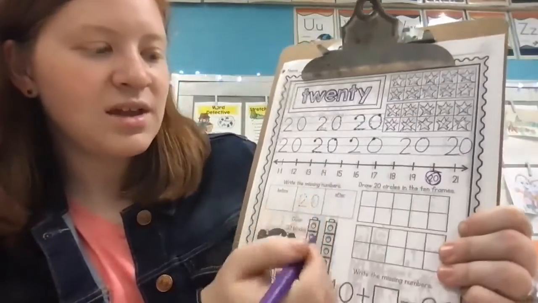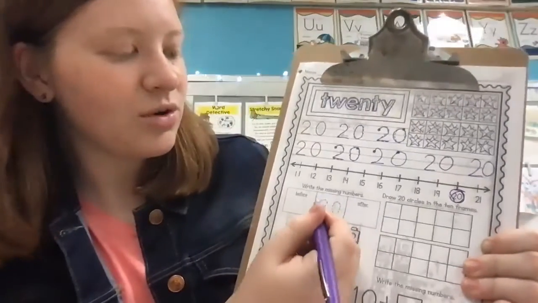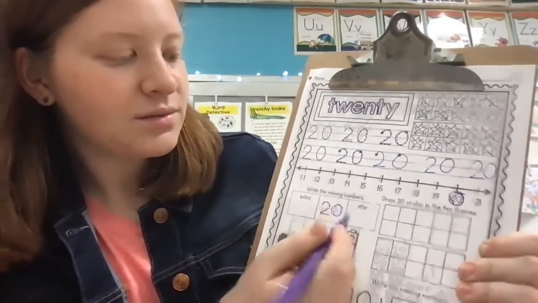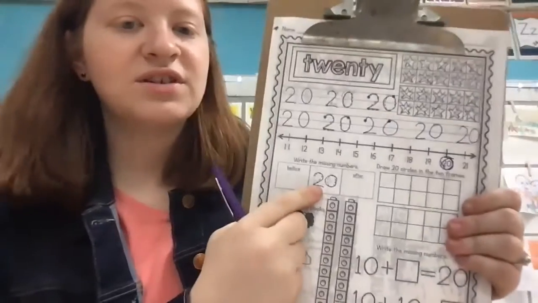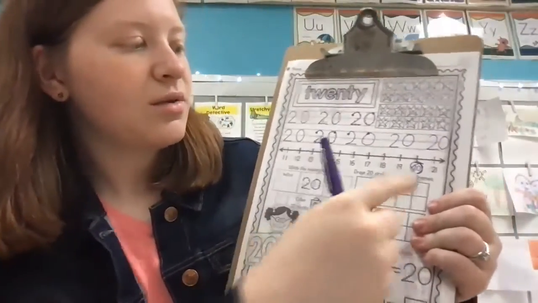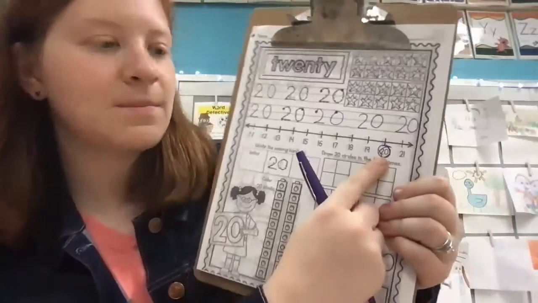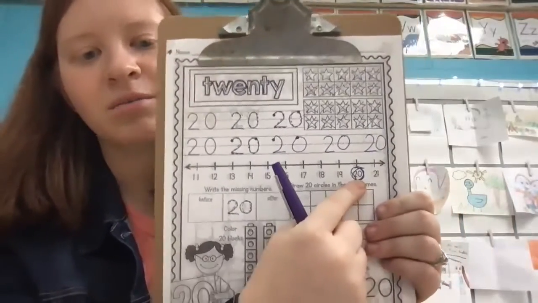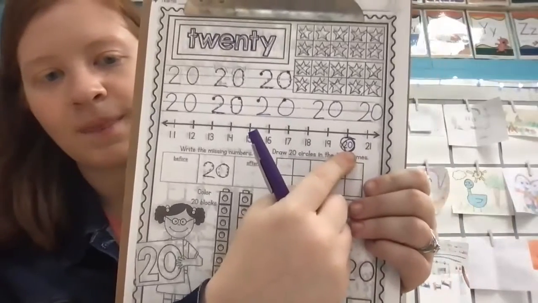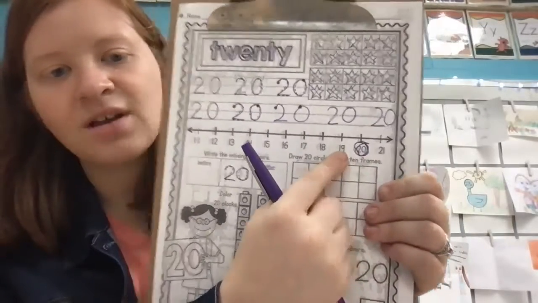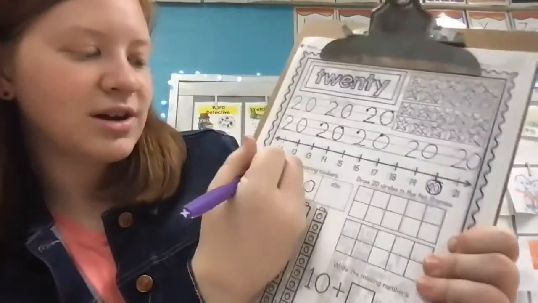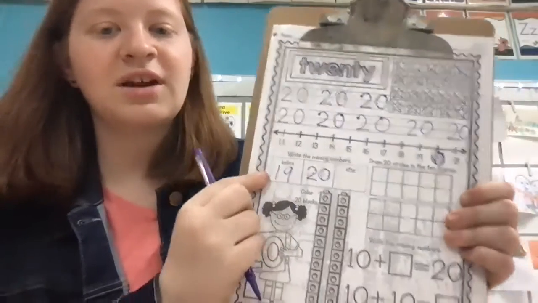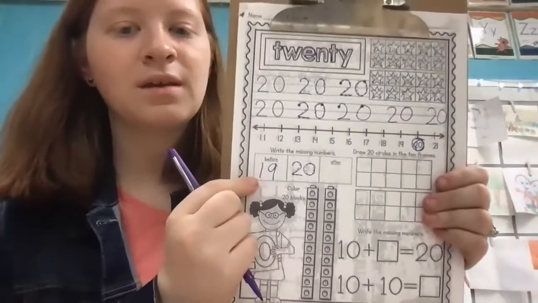All right, and in our box that says write the missing number, we're going to go ahead and trace our number 20 one more time. Now we're going to use our number line as a resource. We're going to point to our number 20, and then we're going to think what number on the number line comes before the number 20. That's right. The number we talked about yesterday, number 19, comes before our number 20. So go ahead and write 19 in the before square.